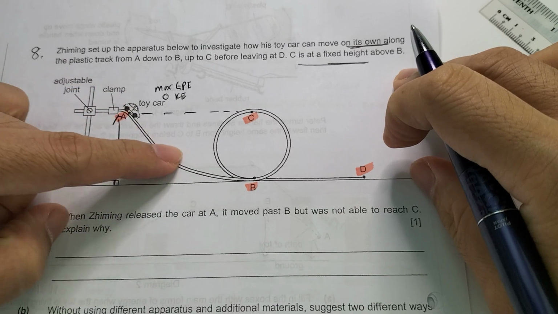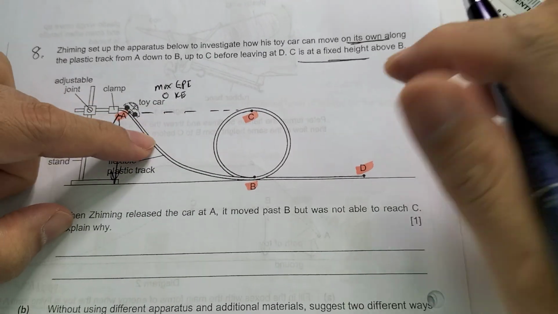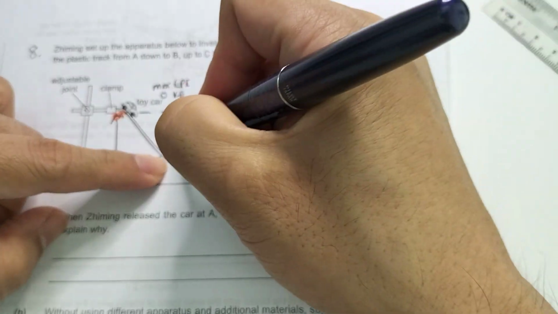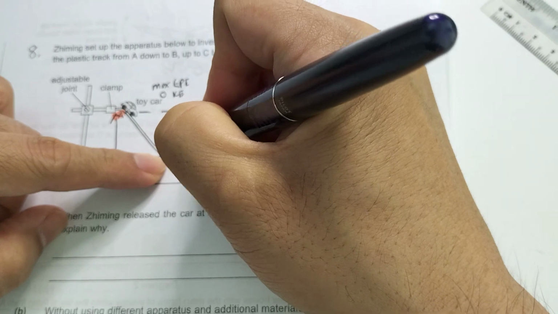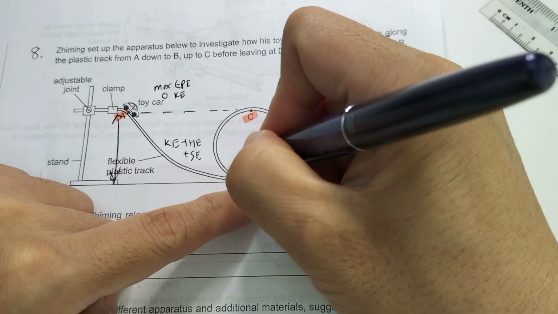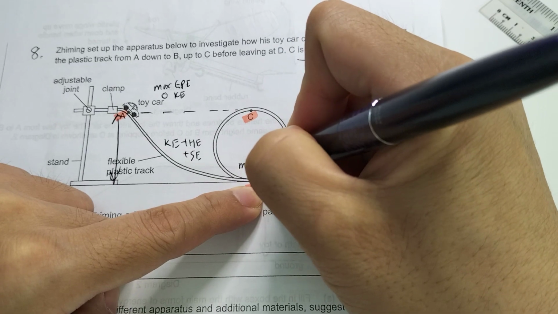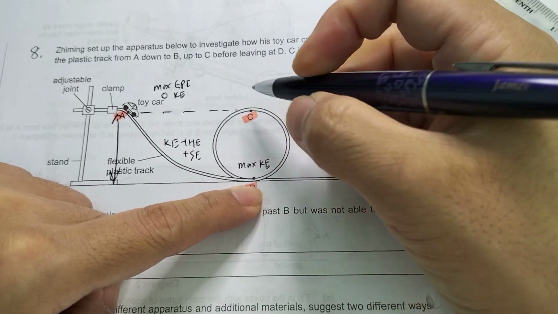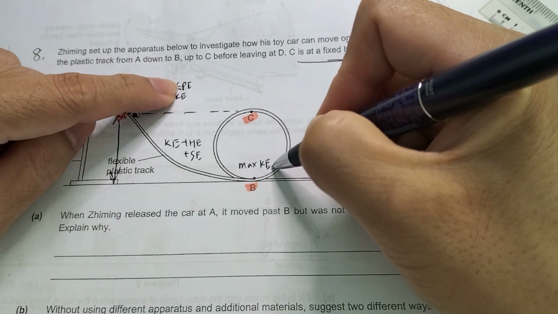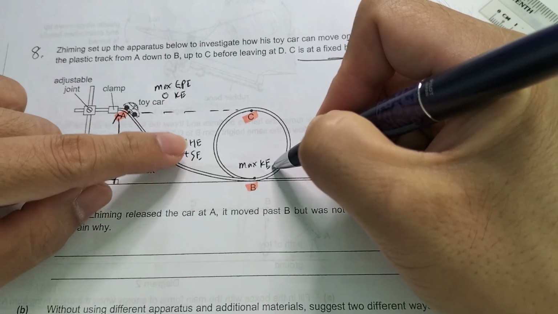As it travels down, the GPE will convert into KE. But as the wheels of the car rub against the plastic track, there will be heat energy. There could also be some sound energy. So by the time it reaches here, you have the maximum KE, but this maximum KE will not be as much as the maximum GPE because some of the GPE has converted into heat and sound.